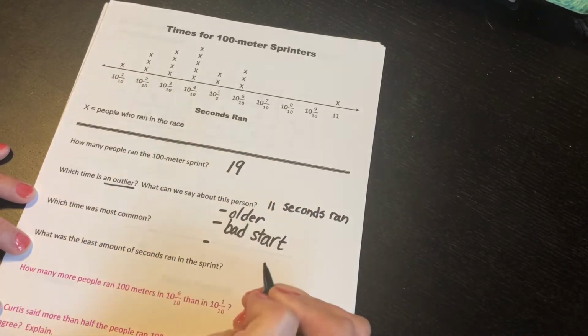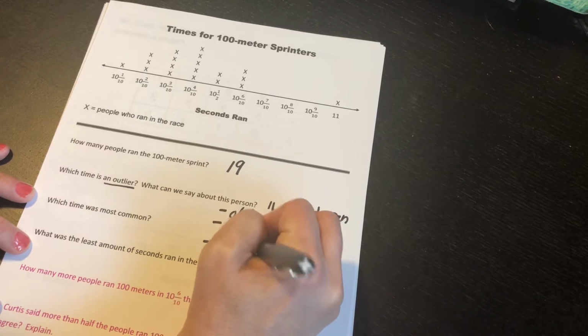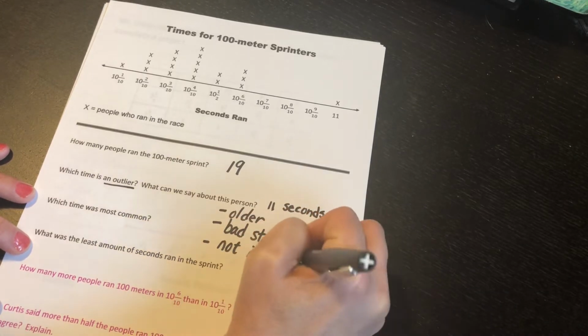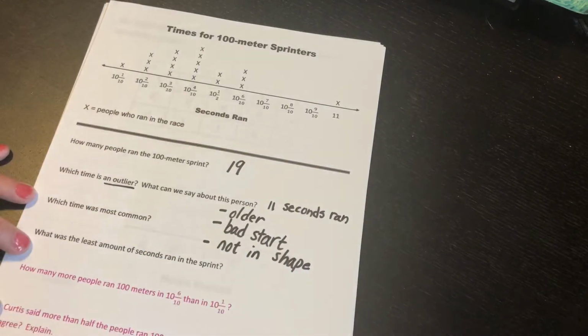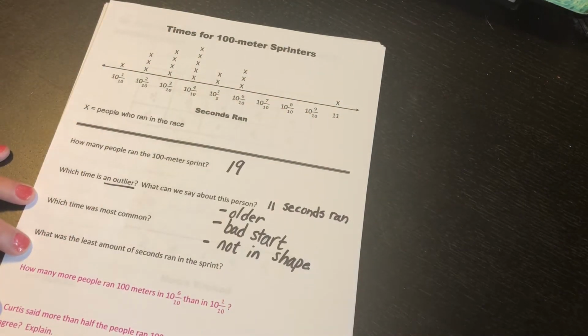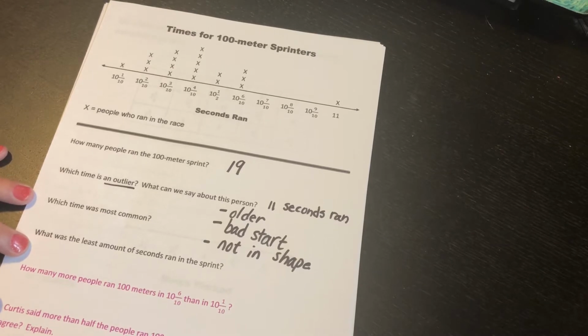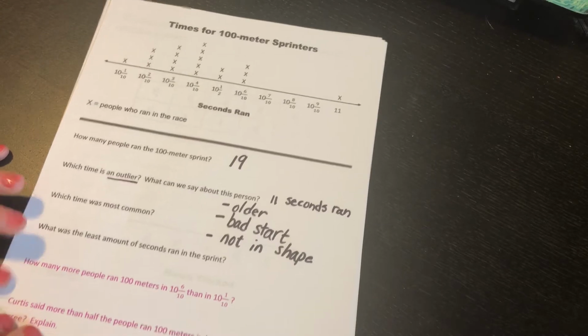Or maybe it's somebody who's new to racing, or maybe they're not in the best of shape. All of these inferences are reasonable given the context and the outlier's time. You just don't want to make up something fantastical and say it was a cat that couldn't run as fast as another person. You'd want it to make sense based on what the data is.